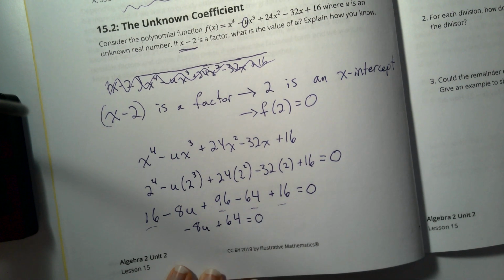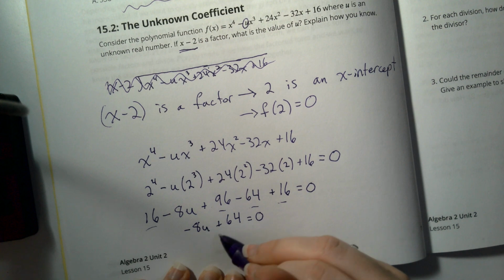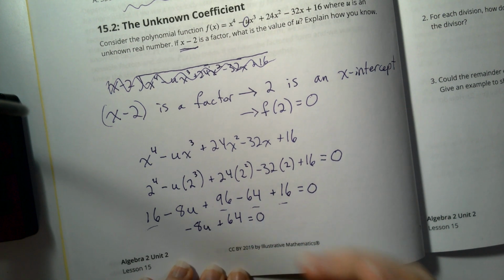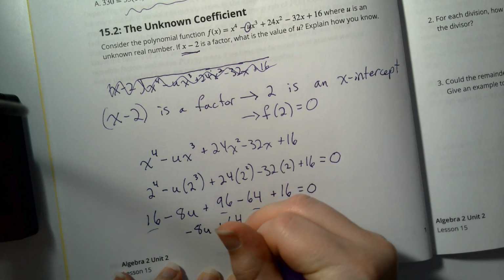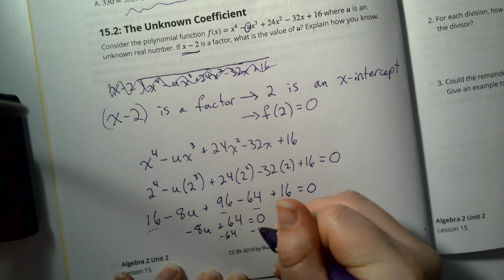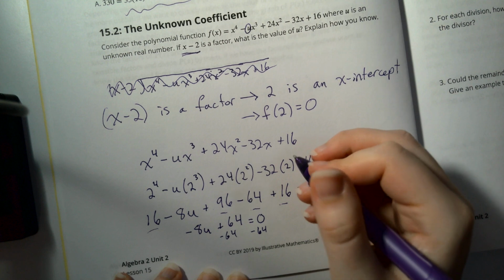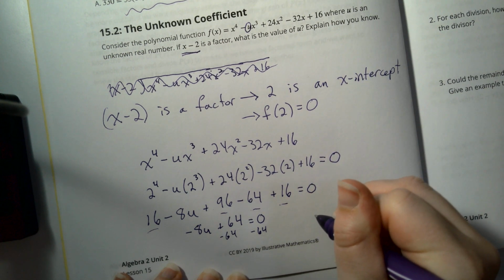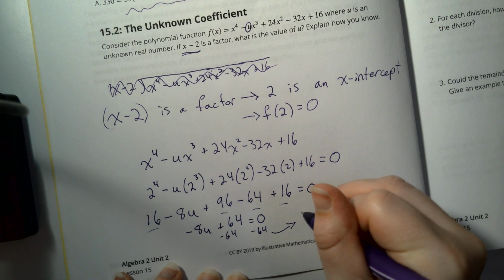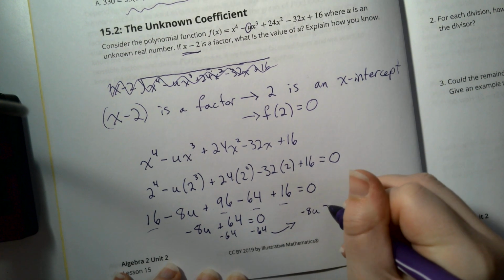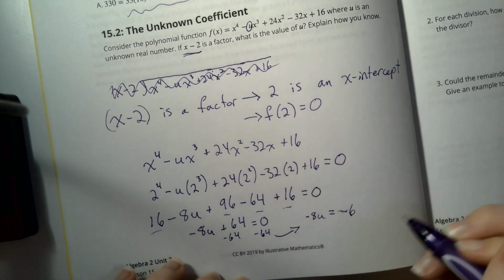Now from here we just need to solve for u, and that should be pretty straightforward at this point in your math education. We can subtract 64 from both sides. That tells us that negative 8u is equal to negative 64.